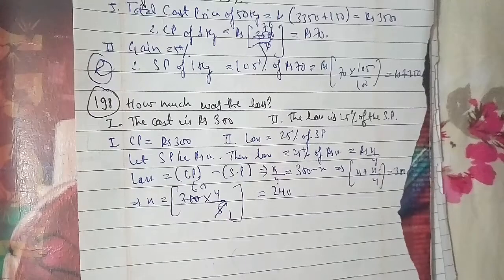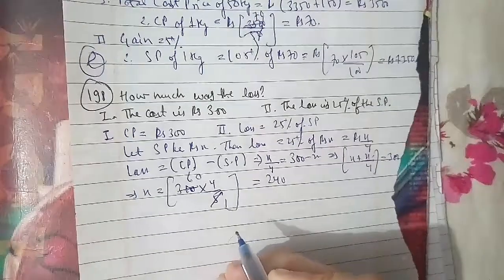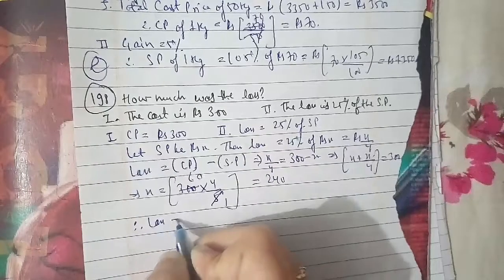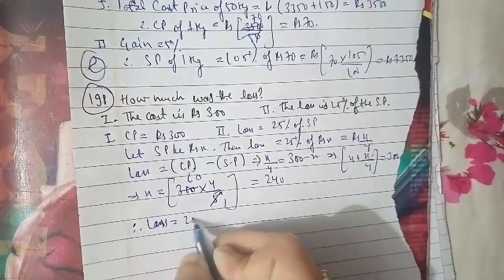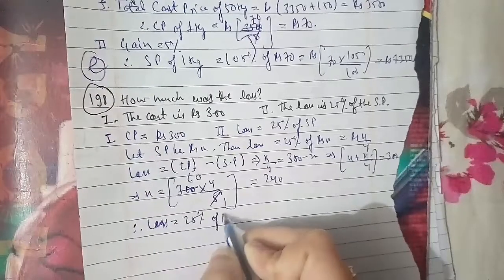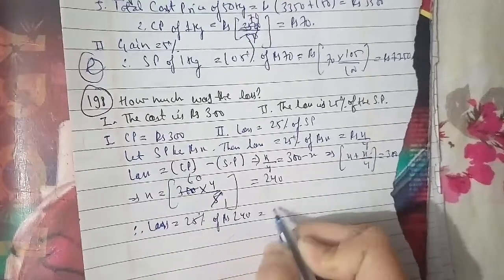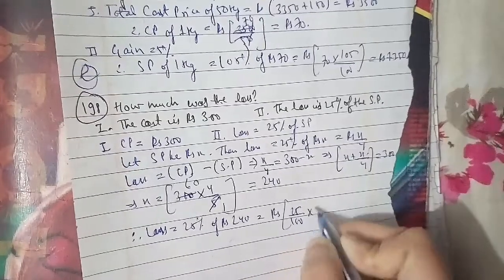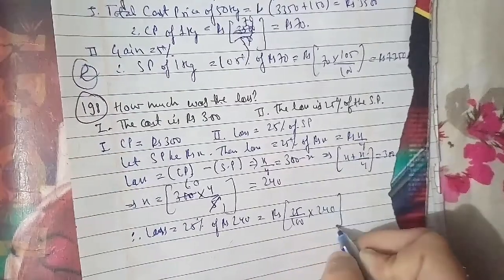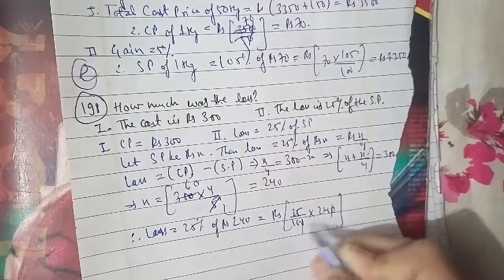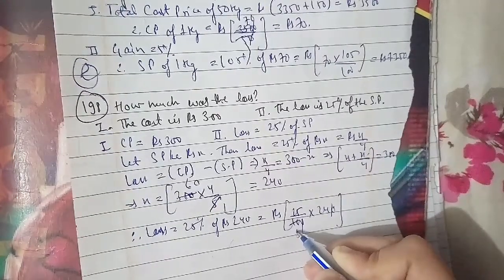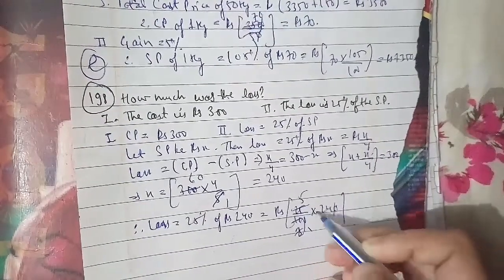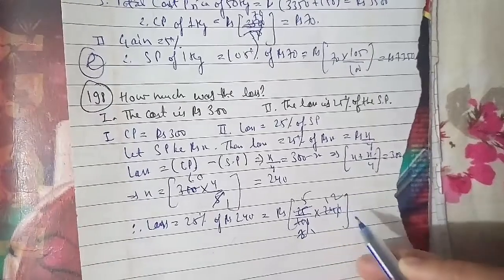So going ahead, the loss equals 25% of rupees 240, which equals rupees 25 upon 100 into 240. 0 being cancelled by 0. 5 twos are 10 and 5 fives are 25. 2 ones are 2, 2 ones are 2 and 2 twos are 4.